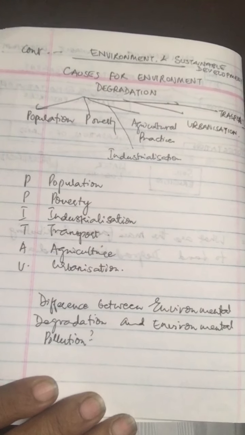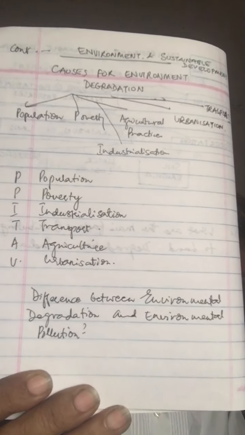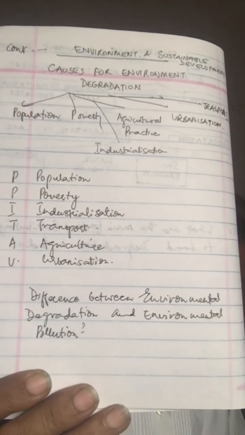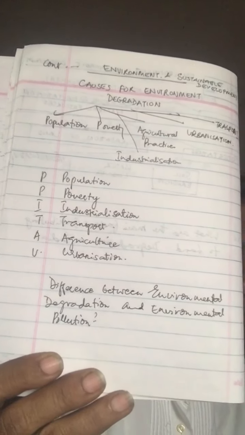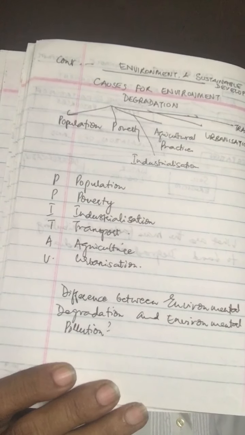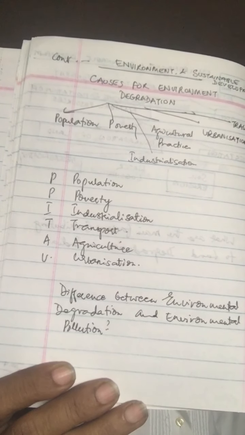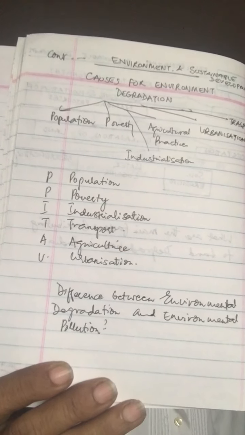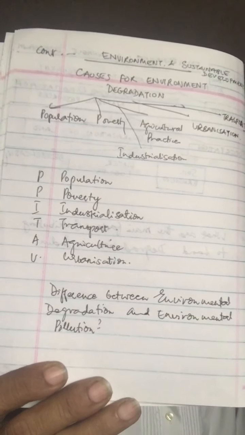Then urbanization. This has caused environmental degradation in a number of ways. Like for example, for housing and industries, land is being cleared every day. If you just go anywhere to the wilderness, you hardly see any wilderness. Acres and acres of land have been converted. They look like concrete jungles now.